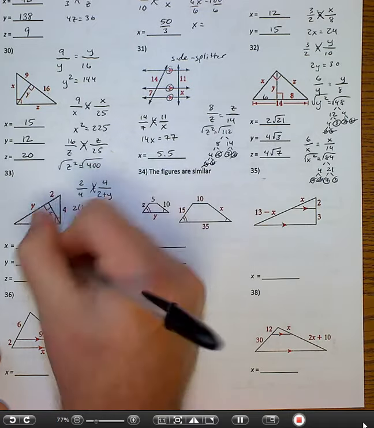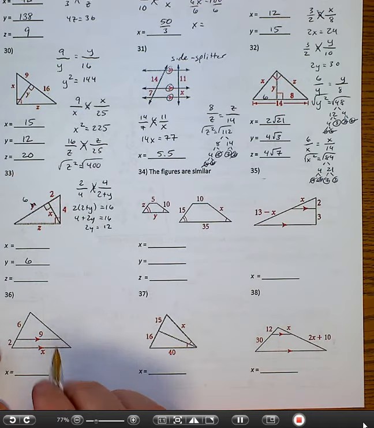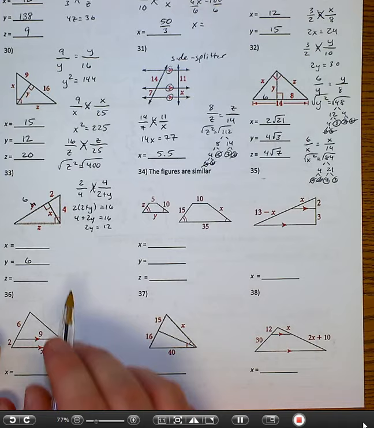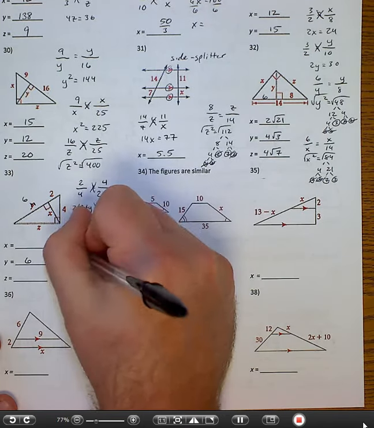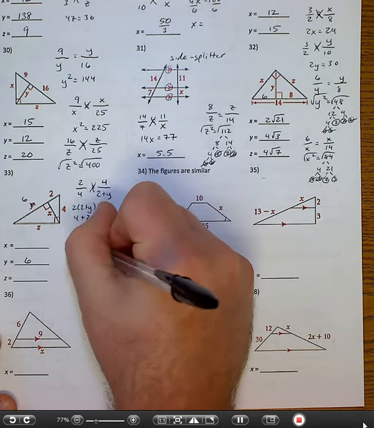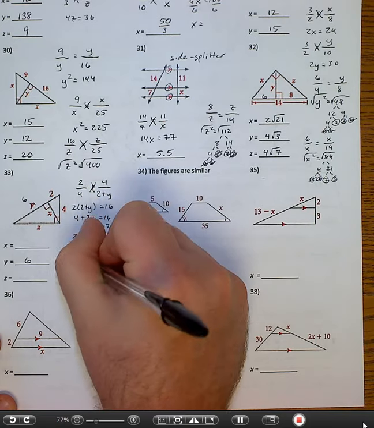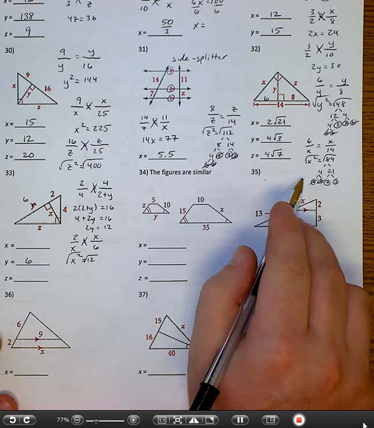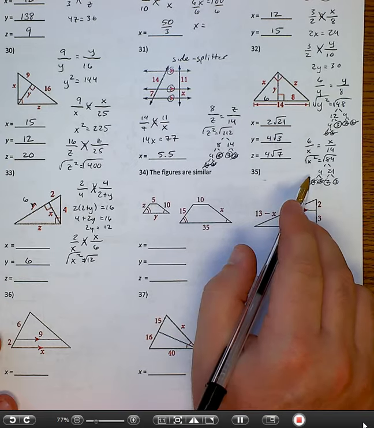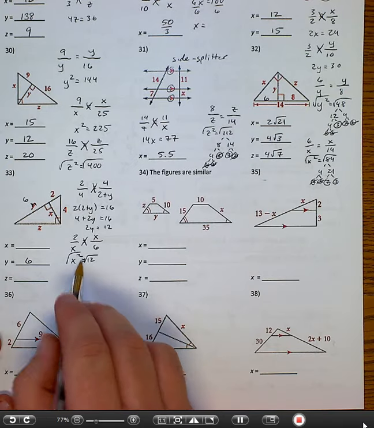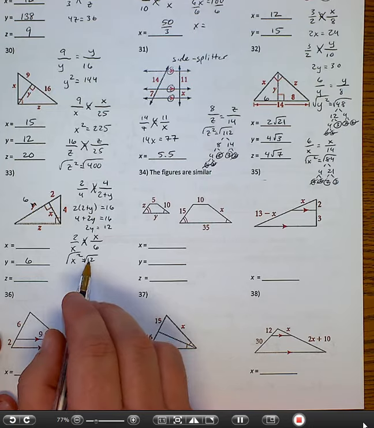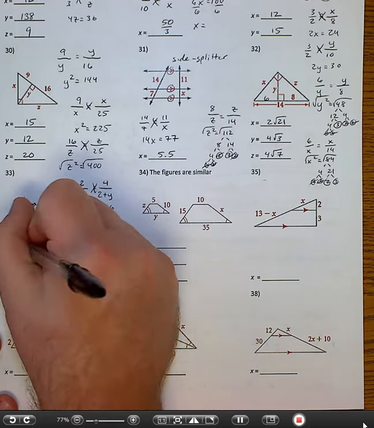So now that I have that, now I can find x pretty easily. 2 over x equals x over 6. X squared equals 12. I've shown you many times how to break that down. I'm just going to do this quickly to save some time. That's 2 radical 3. So x equals 2 radical 3.